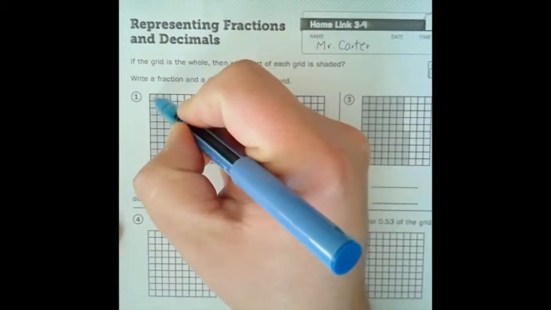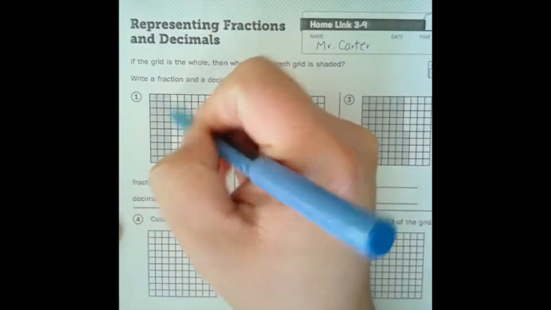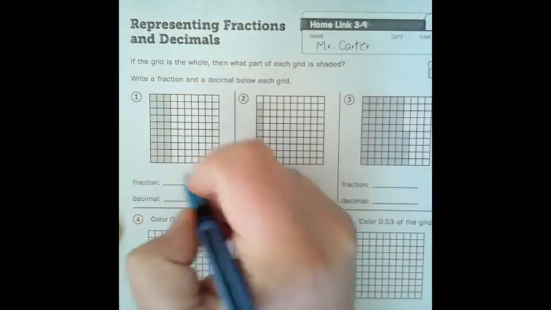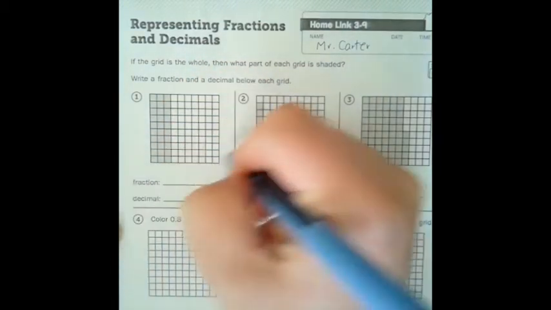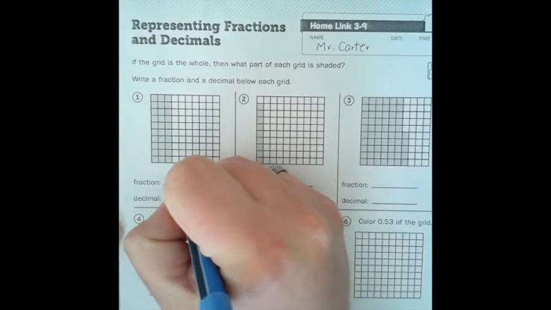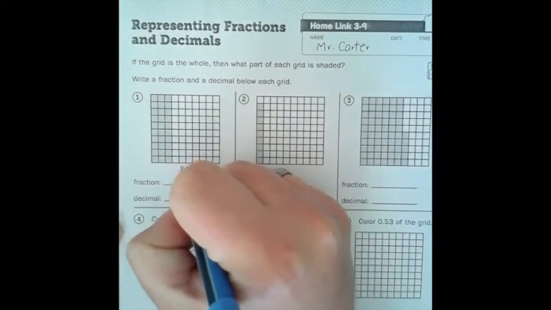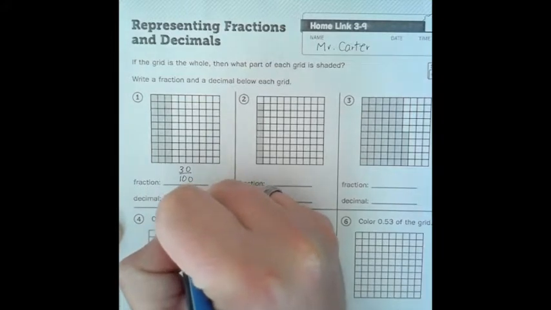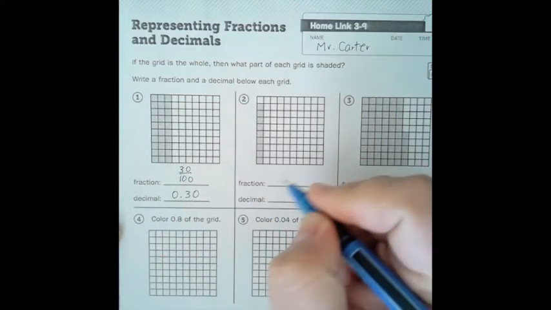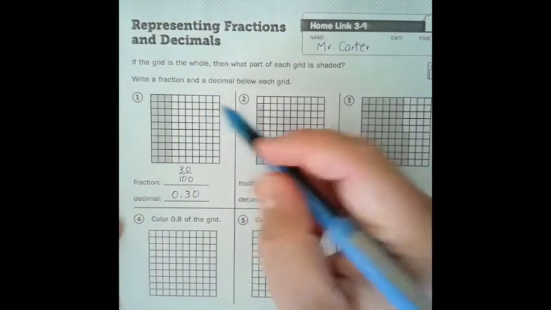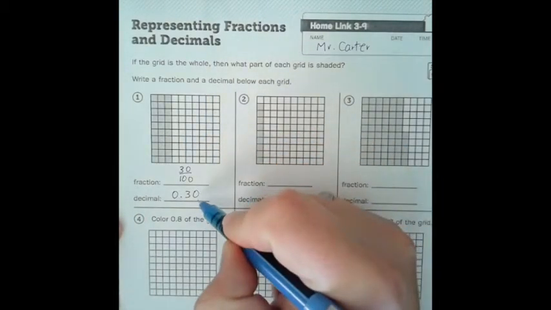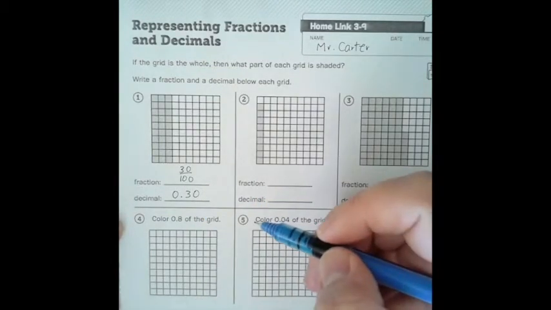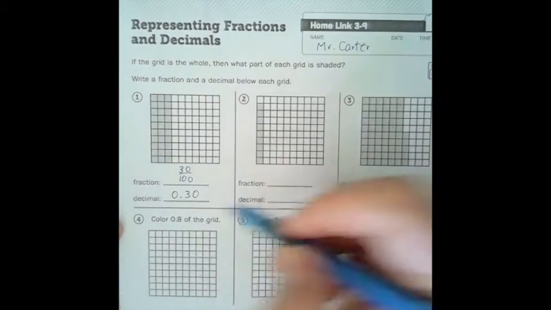So the first one, if you look at it, it's got 3 columns of 10 shaded. So that would be 10, 20, 30 if we count by 10. So that would be 30 out of 100, which would be our whole. So our fraction would be 30 hundredths. And our decimal for that would be 0.30. Because we're doing it out of 100, we have to add the 0 here as the placeholder because this is our hundredths spot here in the place value.